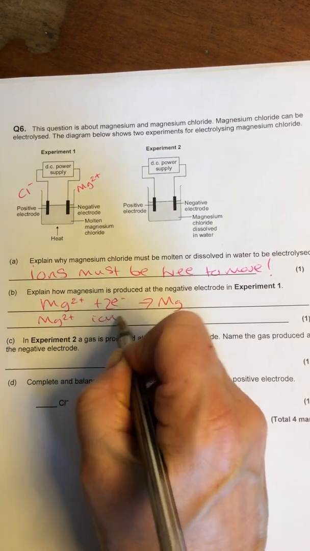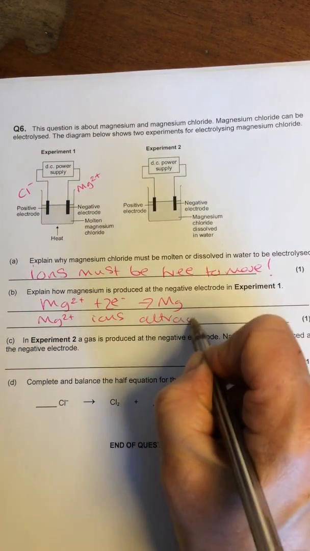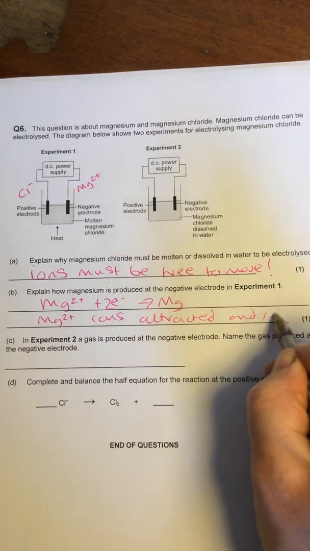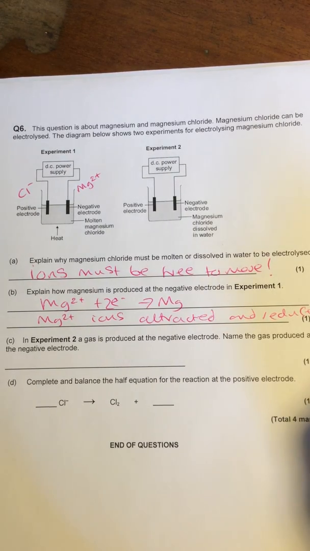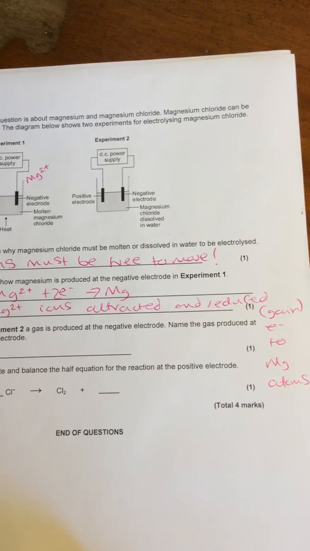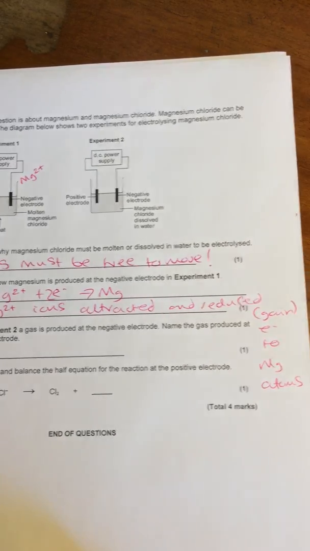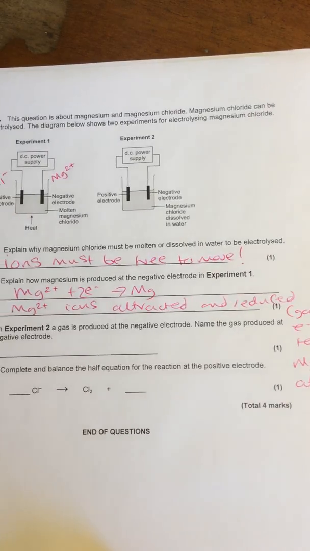Okay, so Mg2 plus ions attracted and reduced, gain electrons to magnesium atoms. Okay, so magnesium ions attracted and reduced to magnesium atoms.